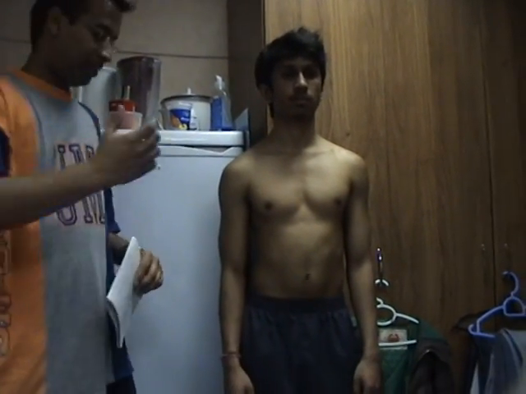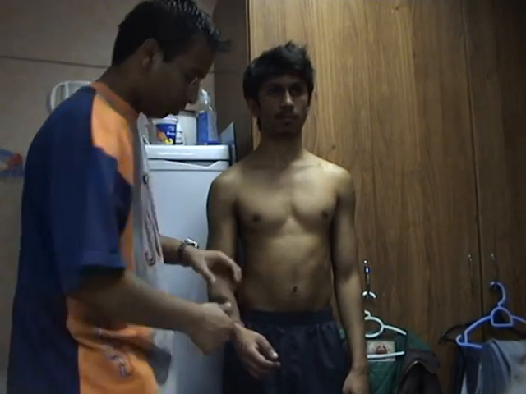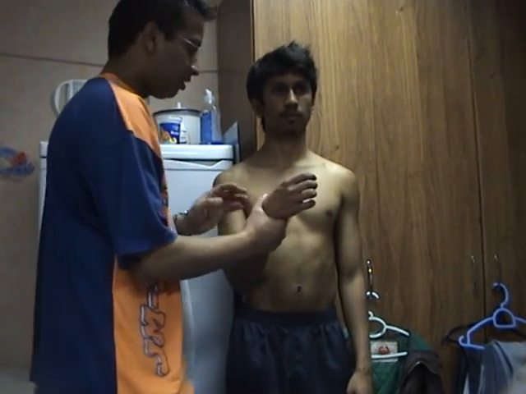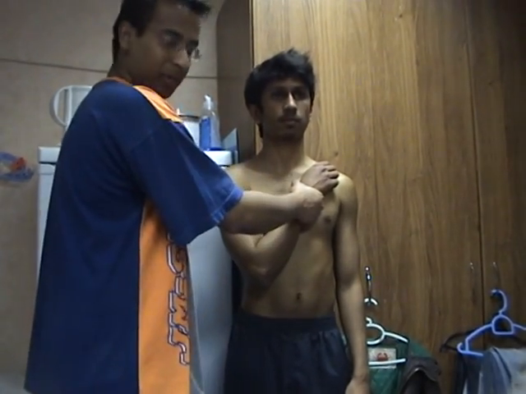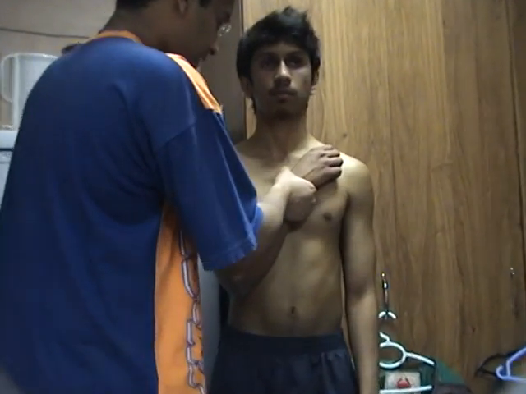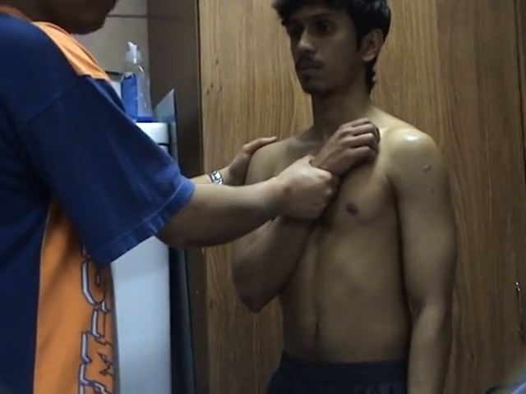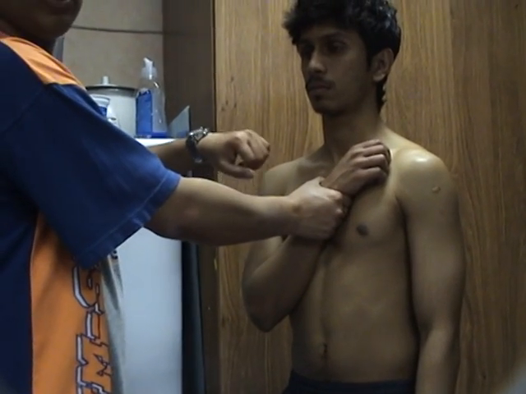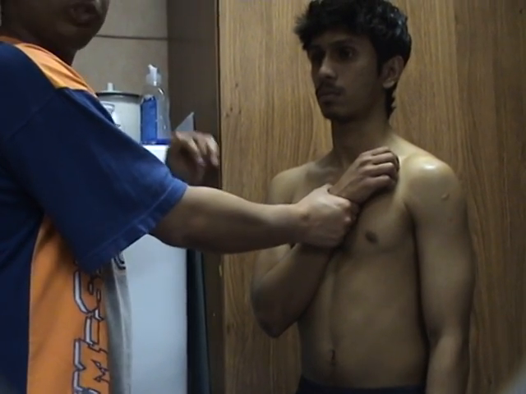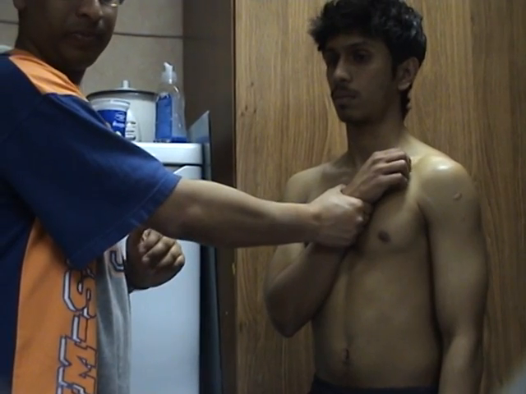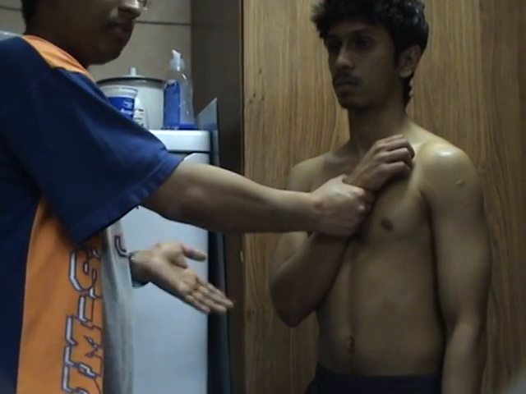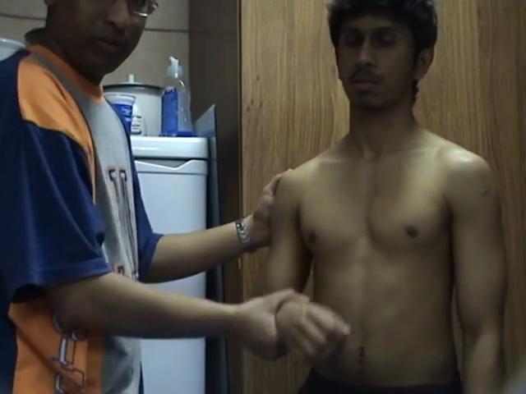Next, we get to respiration per minute. How do you count? You hold it as though you are counting the pulse. You put this down and you start counting. You look at your watch and count for 1 minute. Usually, what's the normal value? 18 to 20, or 16 to 20. That's the normal value for respiration.